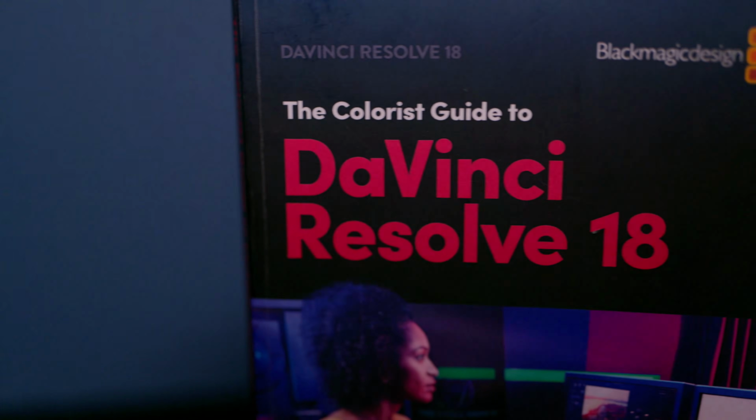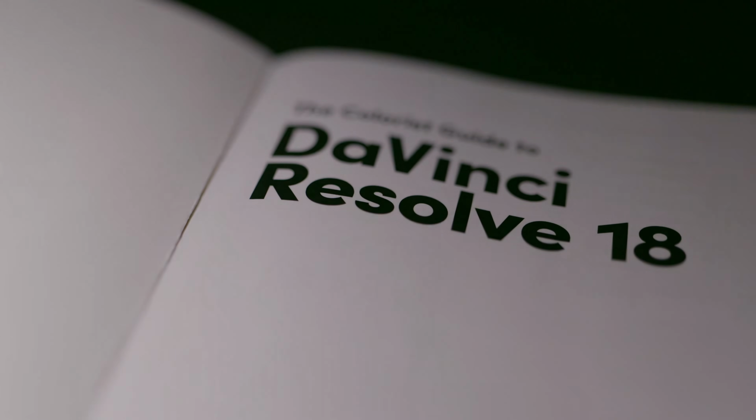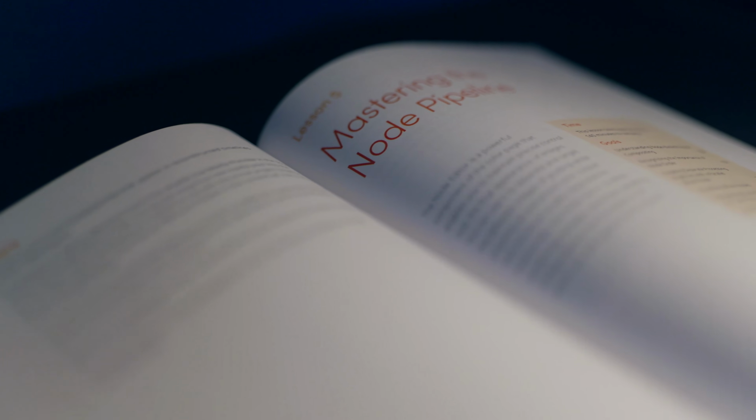The last thing I want to mention is Blackmagic's own The Colorist's Guide to DaVinci Resolve. This book is amazing if you're a beginner who's never used Resolve before and wants to dive into more serious color grading, or even if you're a veteran in the space and you're massively into color grading, and I've been doing it for years. This book is amazing for sharpening up what Resolve has to offer.